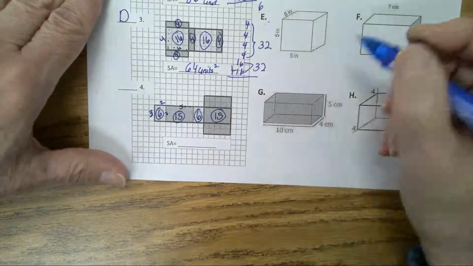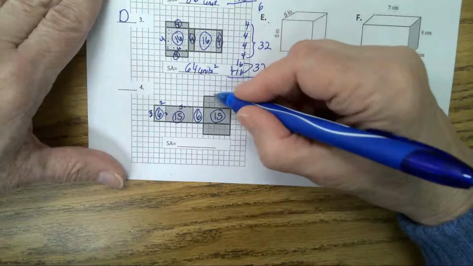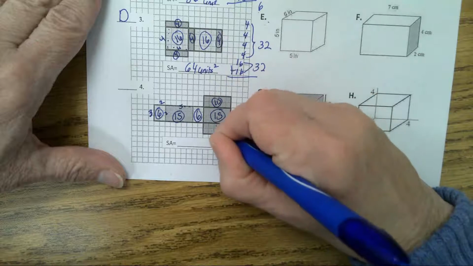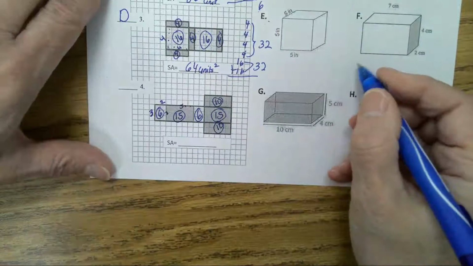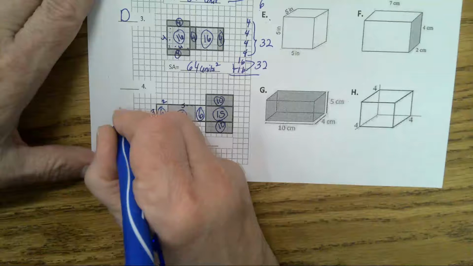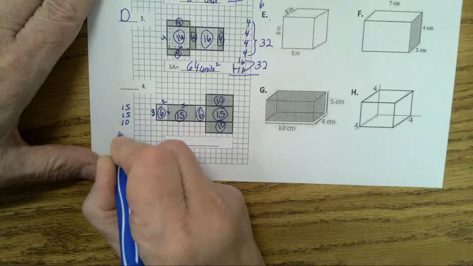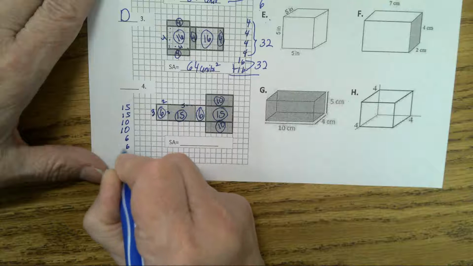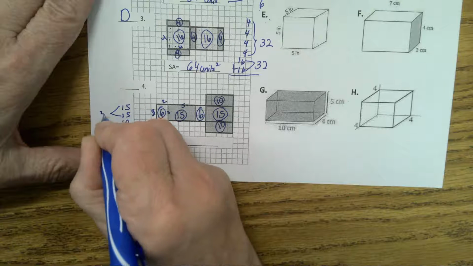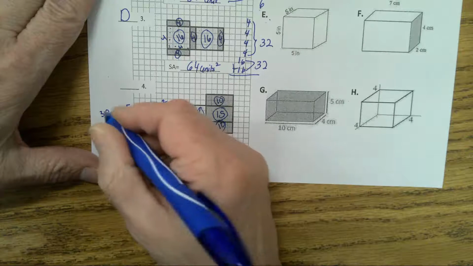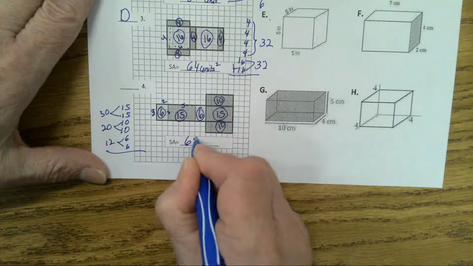And now let's check our wings. 2 by 5 is 10. Now let's add these together. I have 2 15s, 2 10s, and 2 6s. That's a 30, a 20, and a 12. Did you get 62?